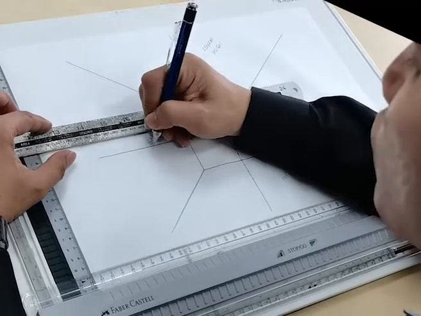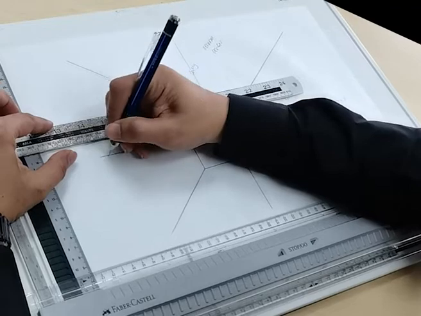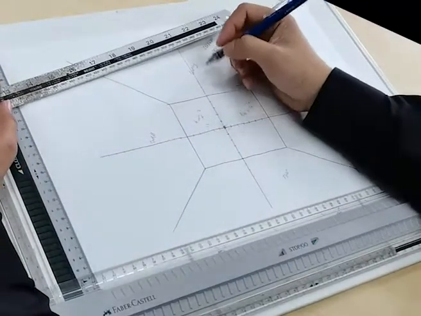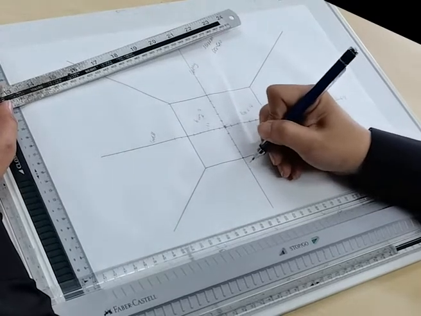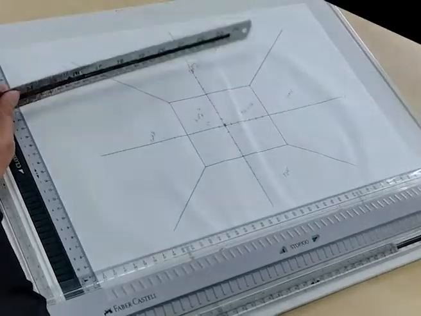So you can continue to draw the dimension, following the dimension here until 12 centimeters. Basically, you will be able to see your grid line already here.